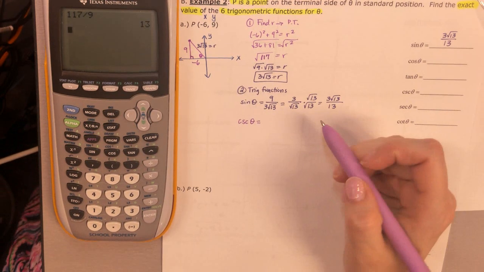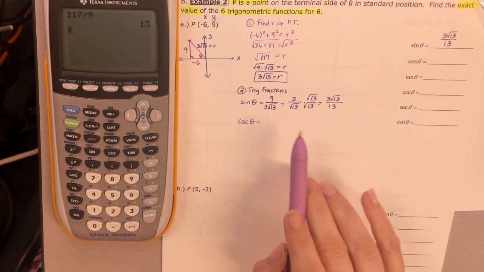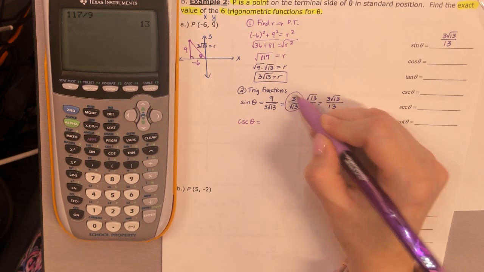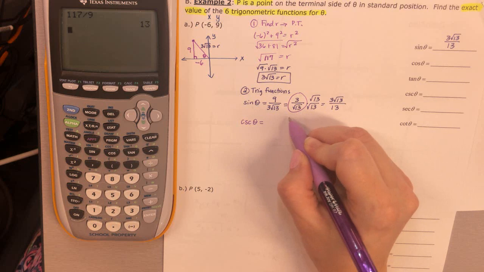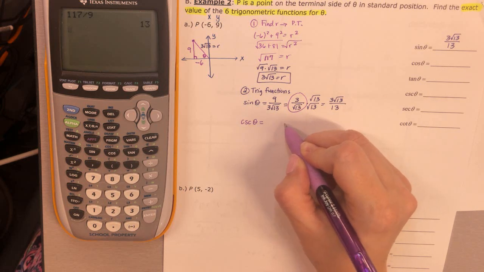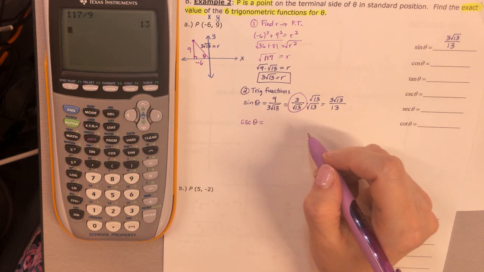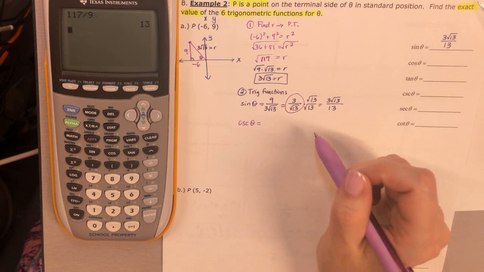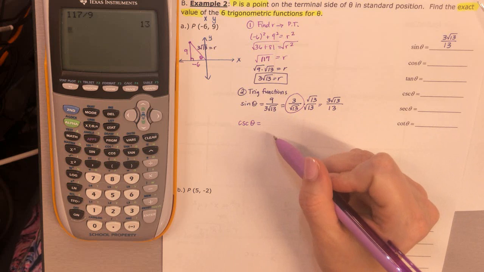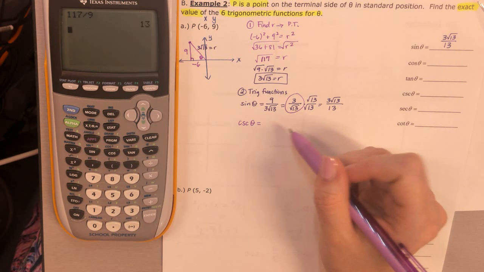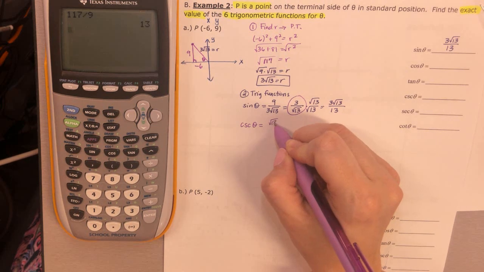Yep. So if these are reciprocals, I would just take the simplified one and you do what? Yes, how do you reverse it? No, if it's a reciprocal, what do you do with it? You flip it, yes. So root 13 over 3.